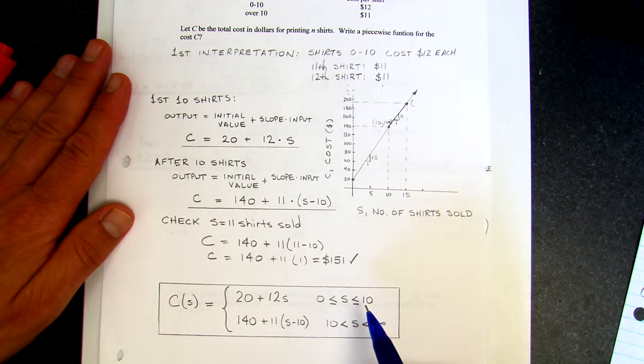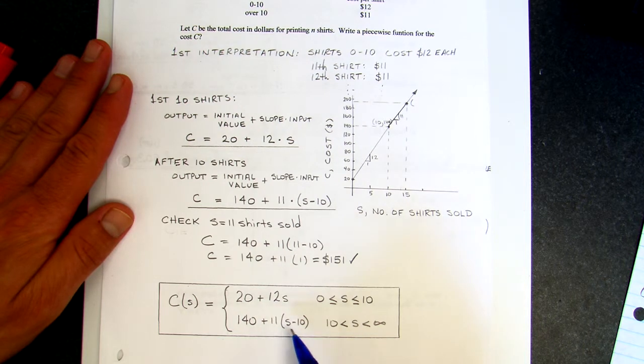Now if we take this and get a result, we'll say the cost from 0 to 10 shirts will be $20 setup fee plus 12S. And when we get to be larger than 10 shirts, it would be our 140 plus 11 times the number of shirts greater than 10, or S minus 10.